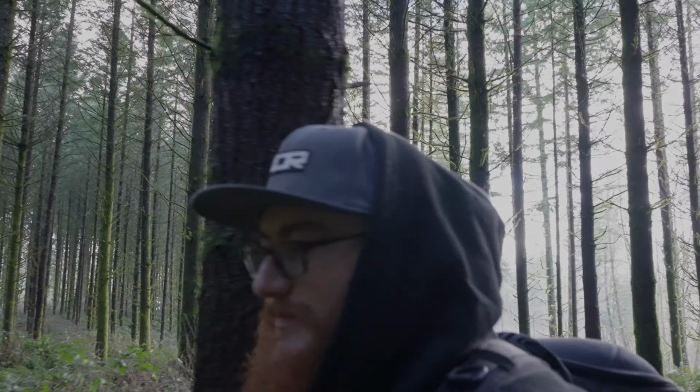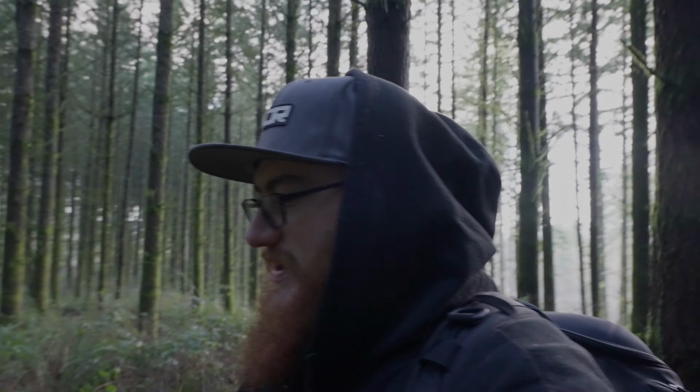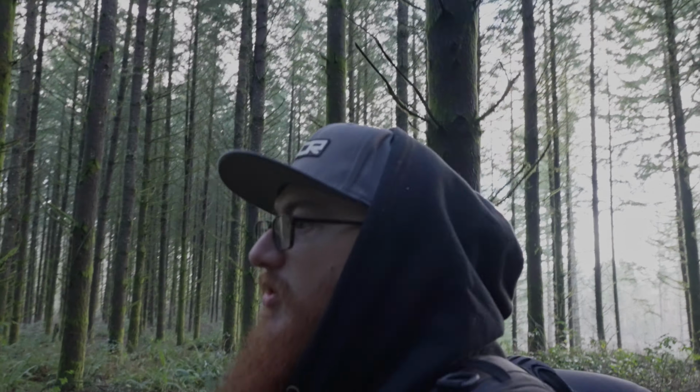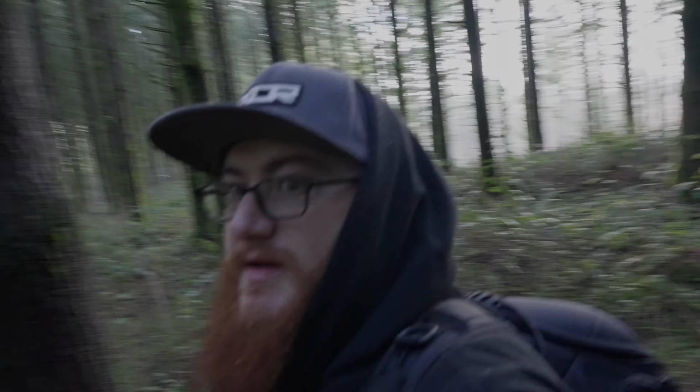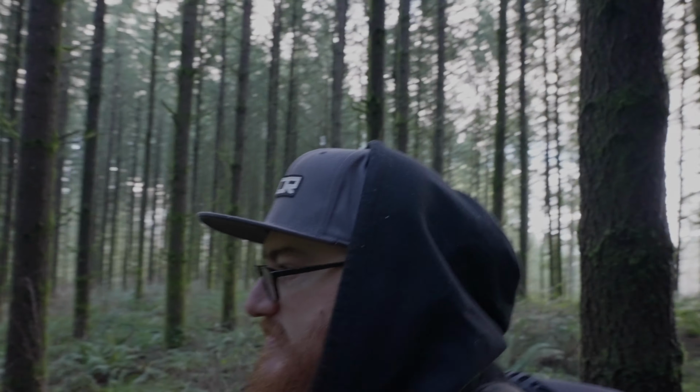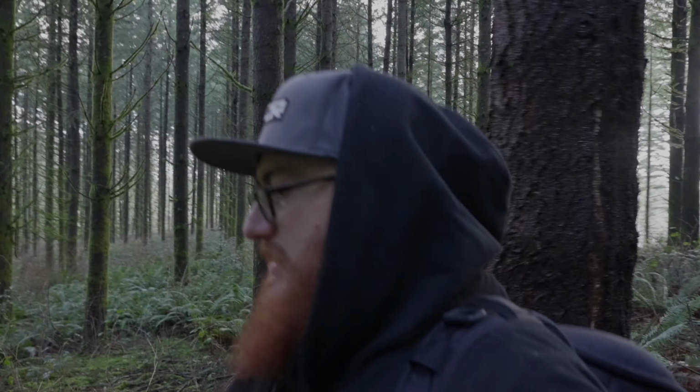Alright, well, this is trip number 4 or 5 down to the tree for this shot. So I'm hoping that we get a little bit of light here at sunset, golden hour, and we'll see if we can get anything better than this morning.